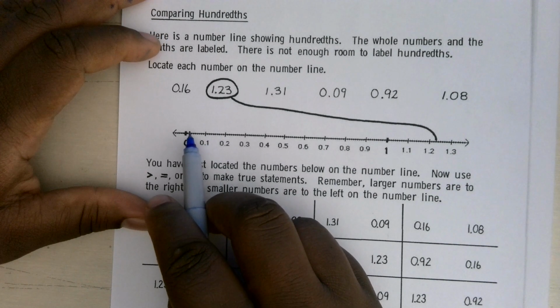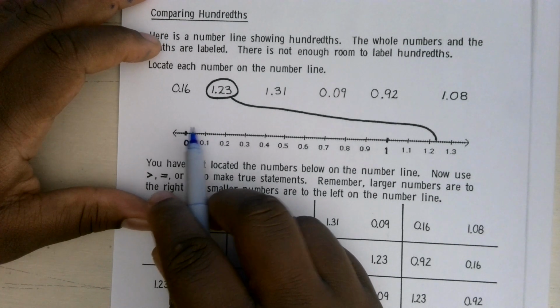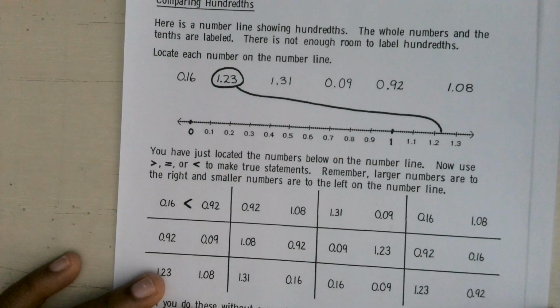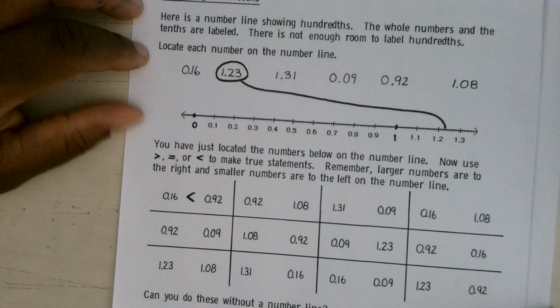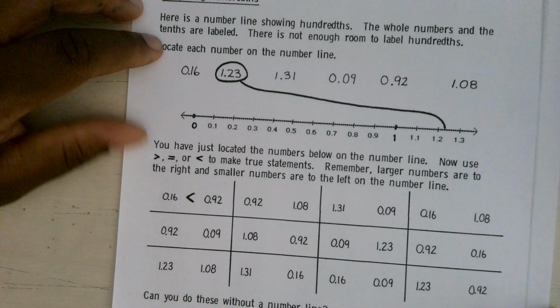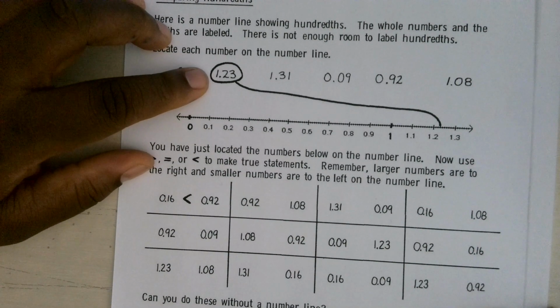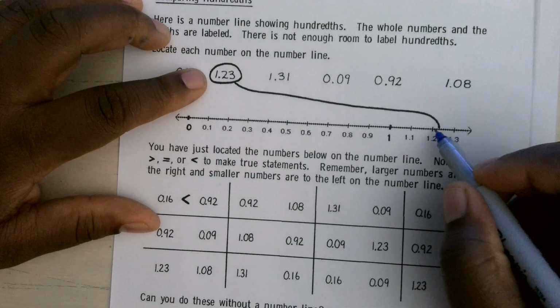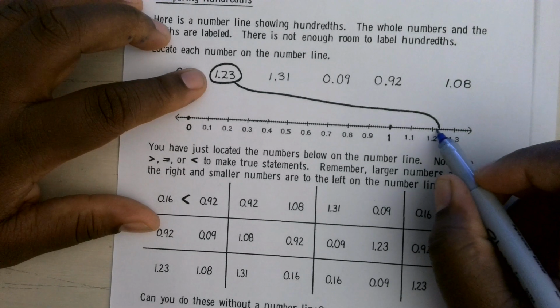There's not enough room to write 0.01, 0.02, 0.03. There's just not enough room. However, we can still locate each number on the number line. 1 and 23 hundredths, I would go to 1 whole, 1 and 20 hundredths, and then count on 3 knobs. 1, 2, 3.